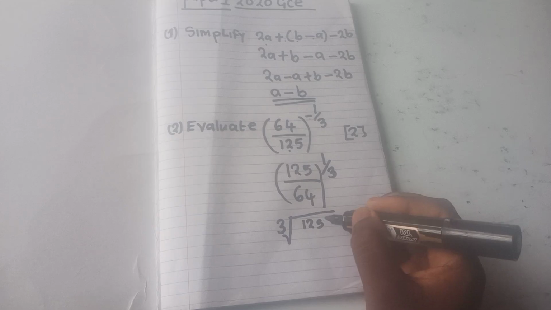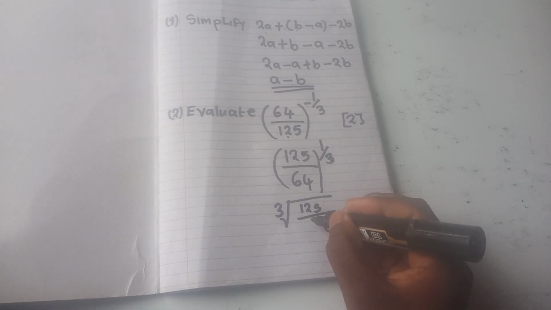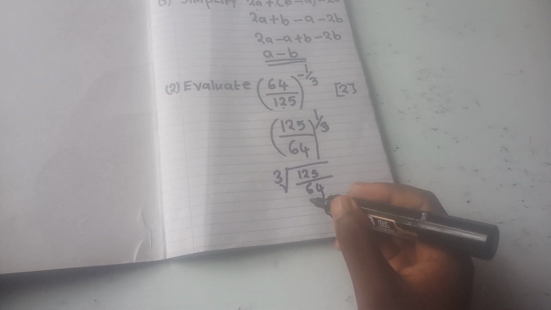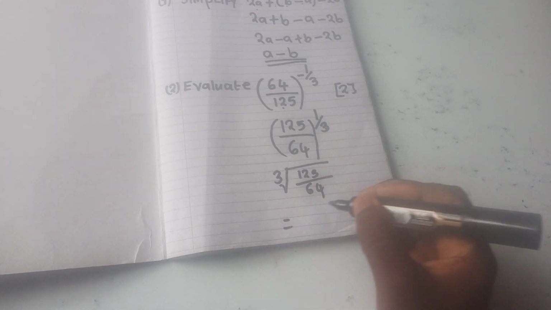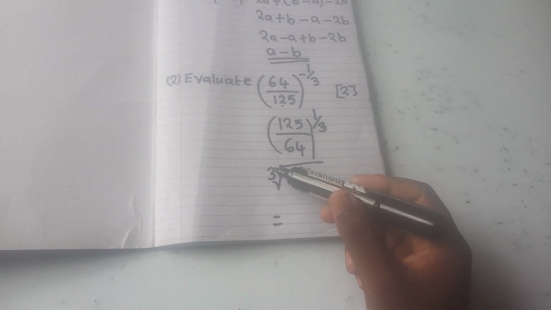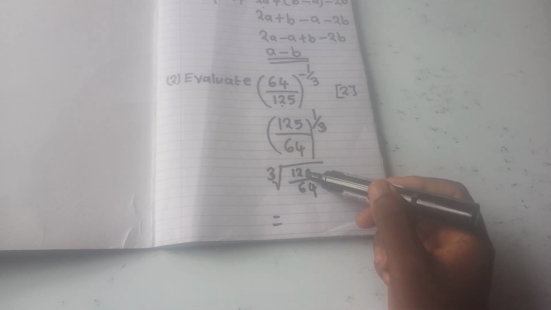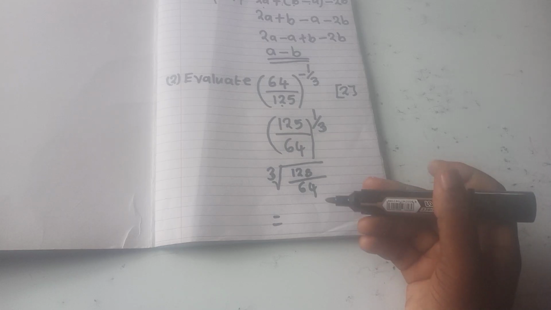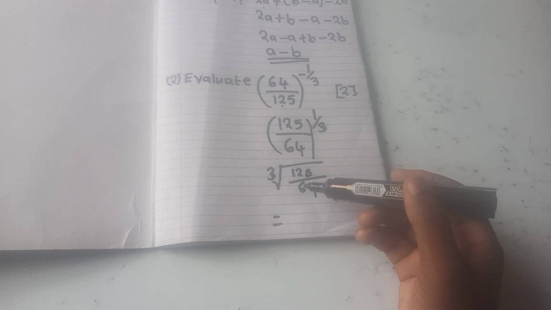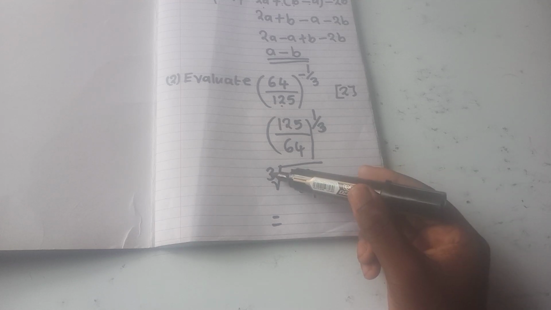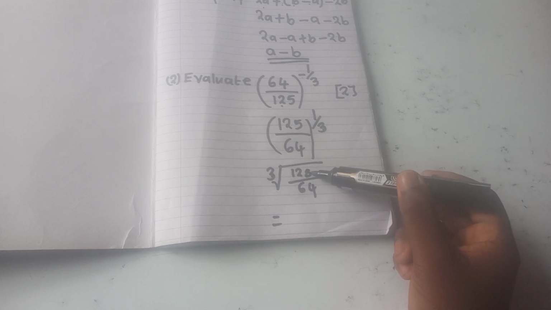125 over 64. Then you ask yourself, which number can I multiply 3 times to get 125? And you find out that it's 5. If you multiply 5, 3 times, you get 125.